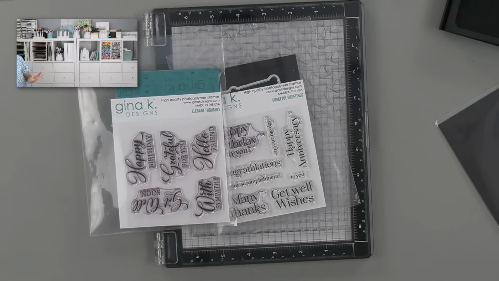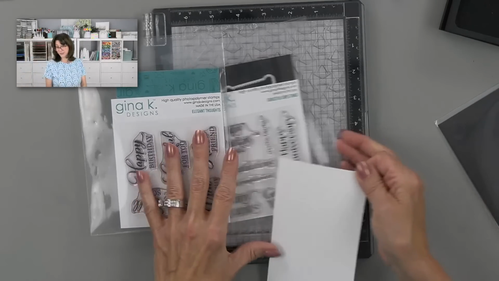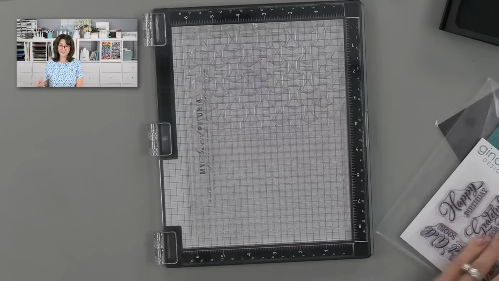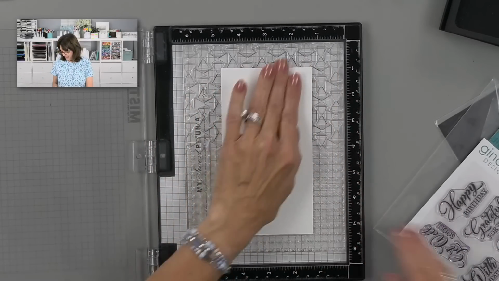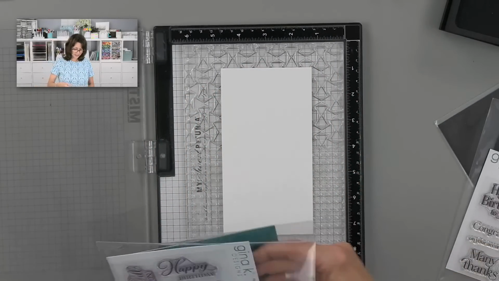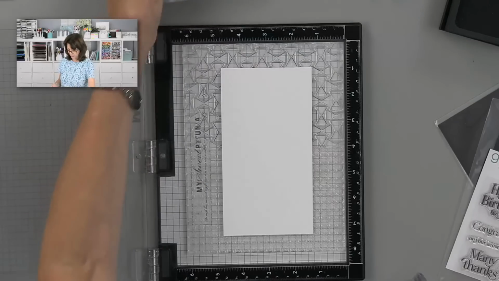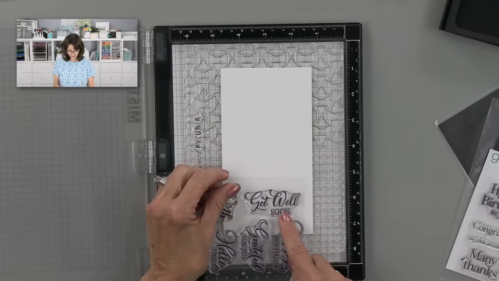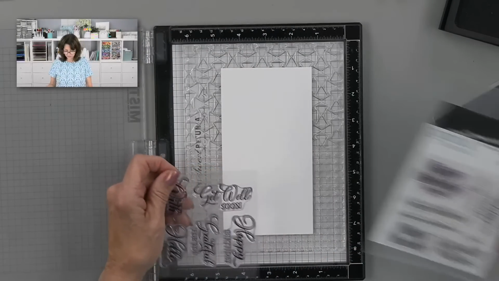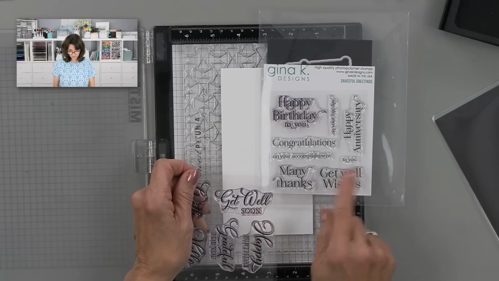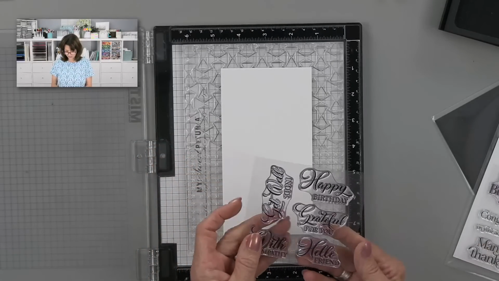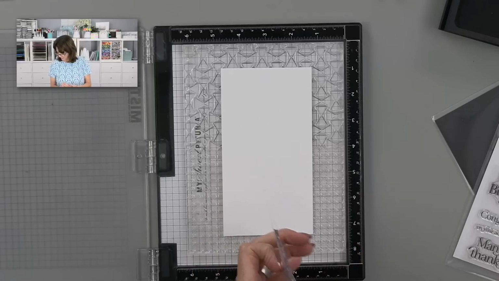Although the cards are so pretty, you could use it for anything. If somebody sent me that for a birthday card, I'd be like, wow, that's really cool. But let's do a sympathy card and a get well card. Ooh, we could use this get well soon. Which get well wishes or get well soon? You decide on that one. And I'll do the with sympathy here.